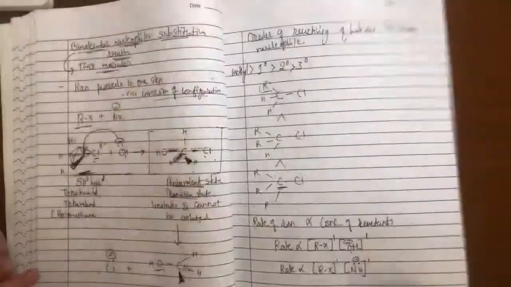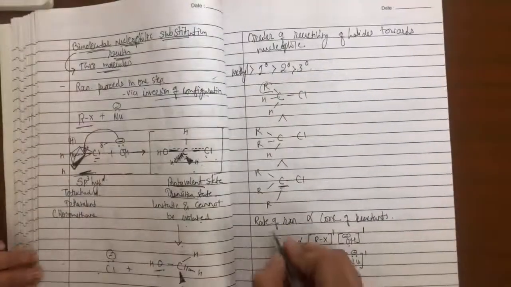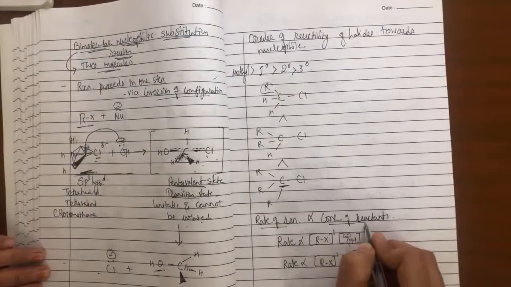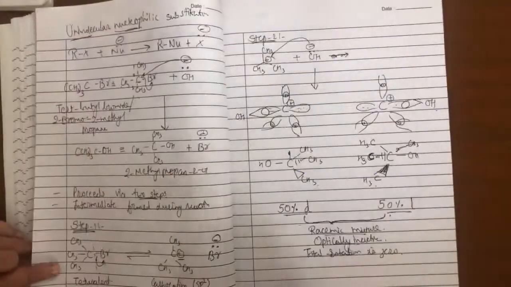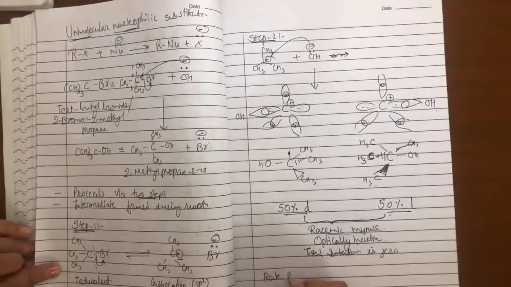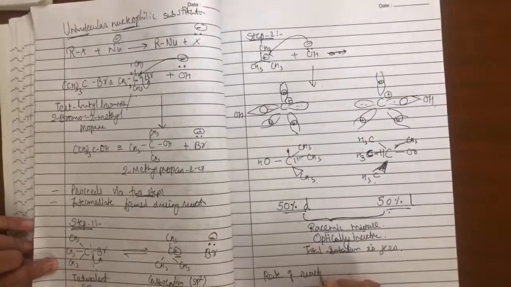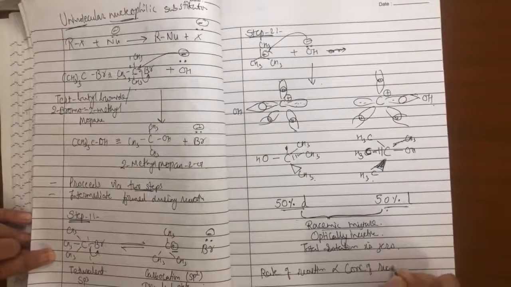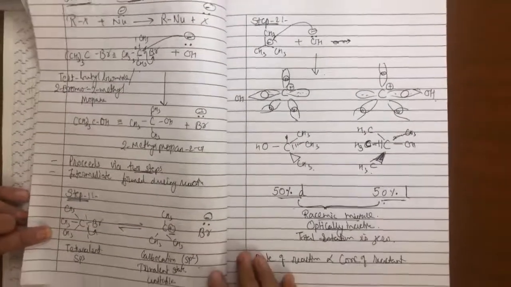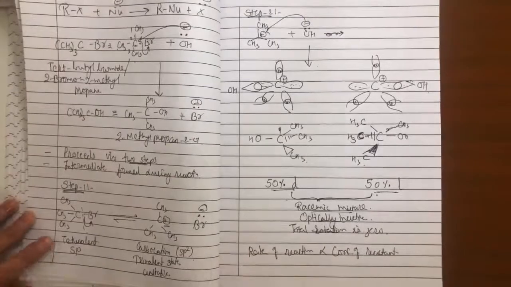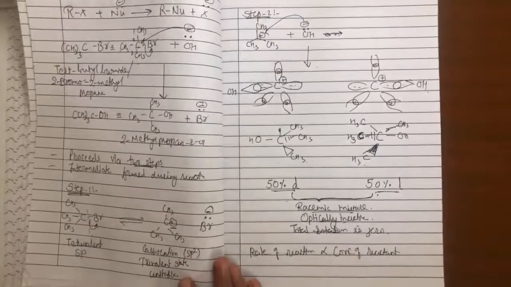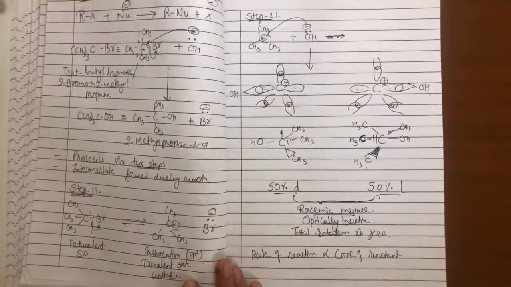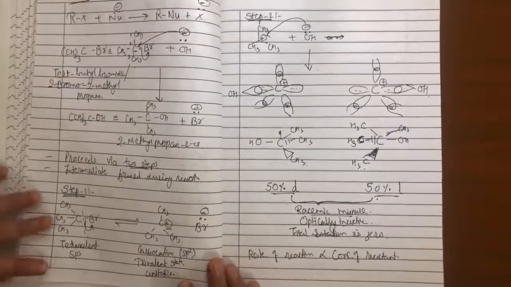Now if we talk about rate of the reaction, here rate of reaction depends on concentration of reactant. Same way here also, rate of reaction depends upon concentration of reactant. But in first case only one step reaction was there, so there was no confusion about which we have to consider for taking rate of reaction.